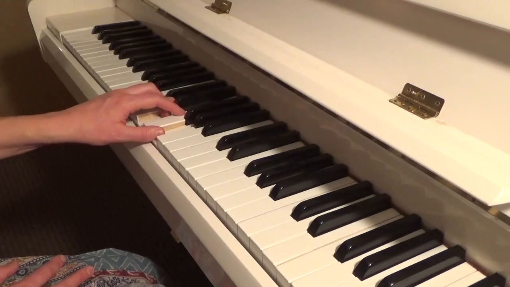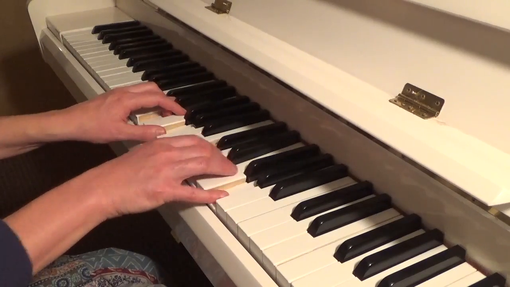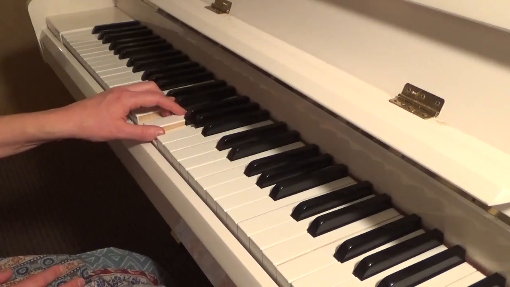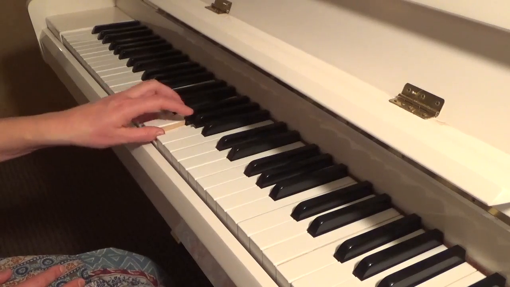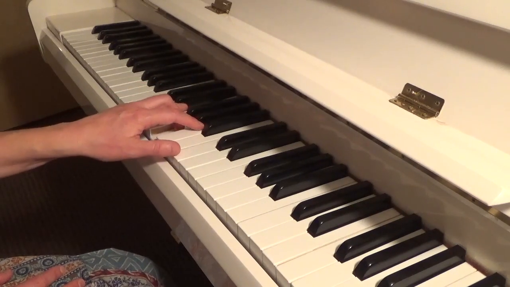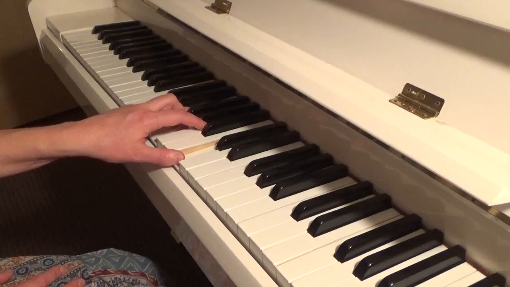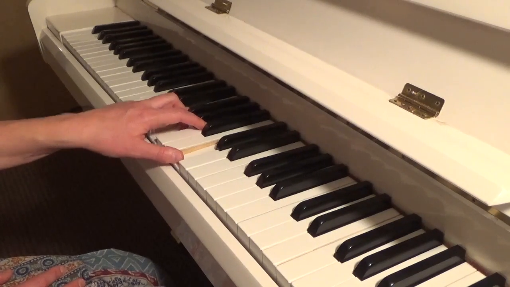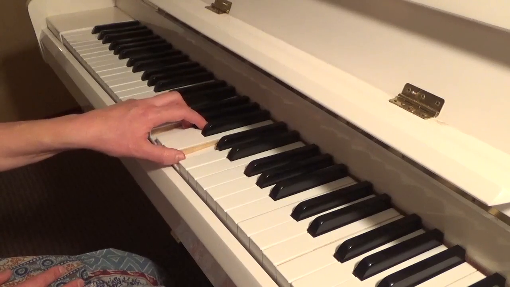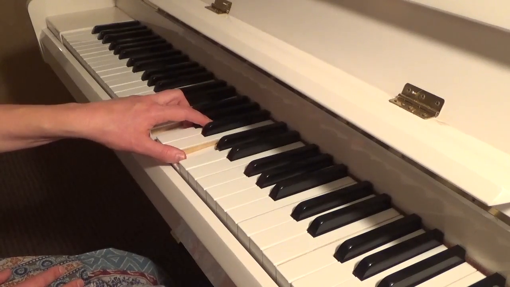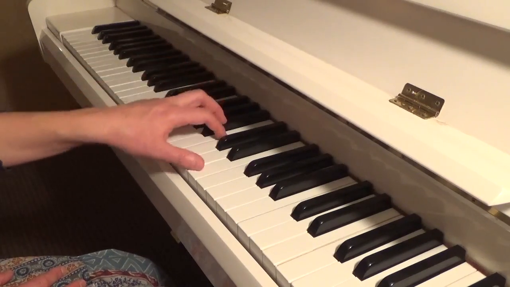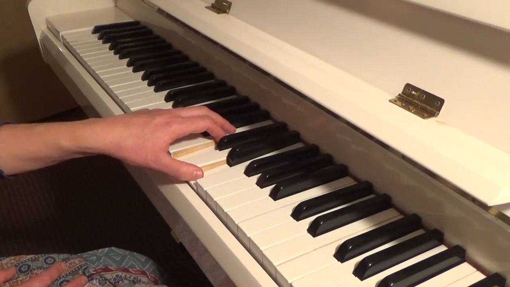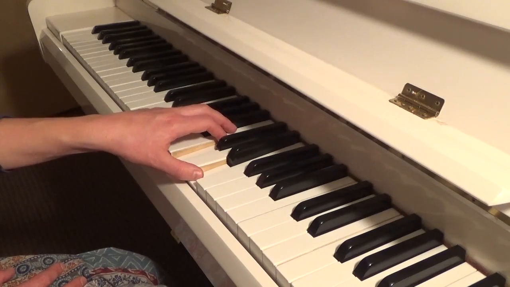So this is what we call root position triad because the root is at the bottom. But what happens if we put the third of the chord as the bottom sounding note? We call this first inversion. It's still a C major triad. C is still the root, it's just kind of jumbled up. We call this second inversion. C is still the root.